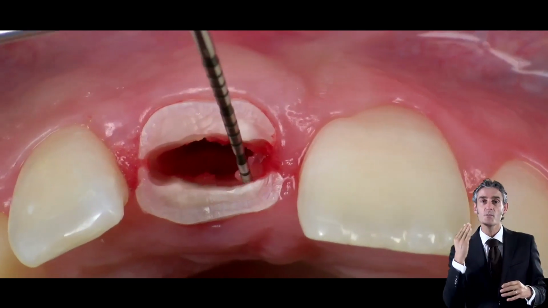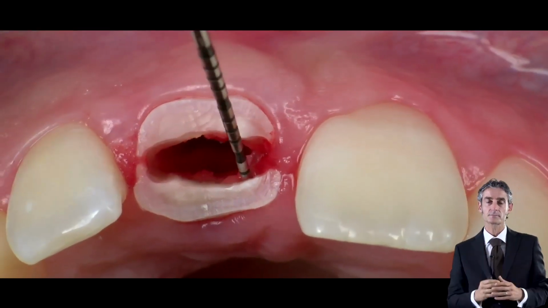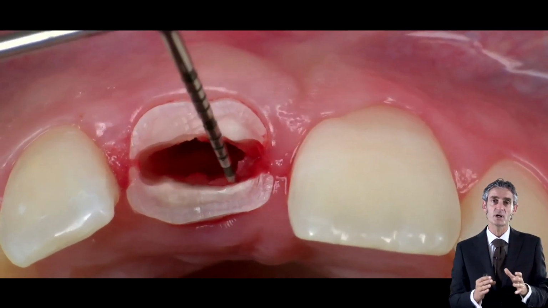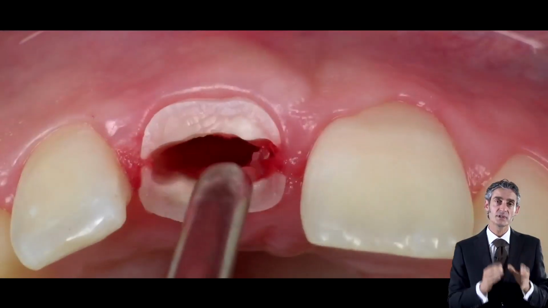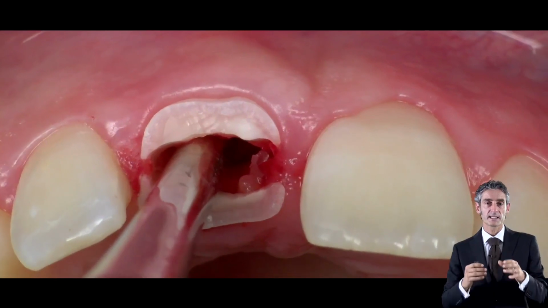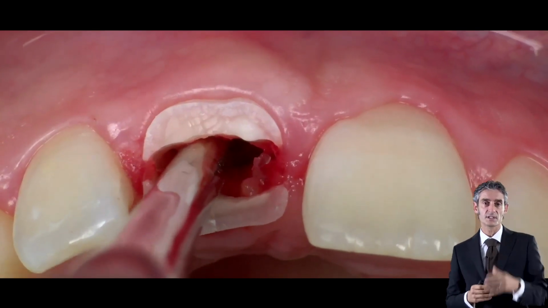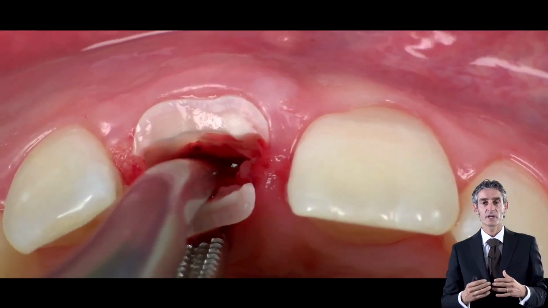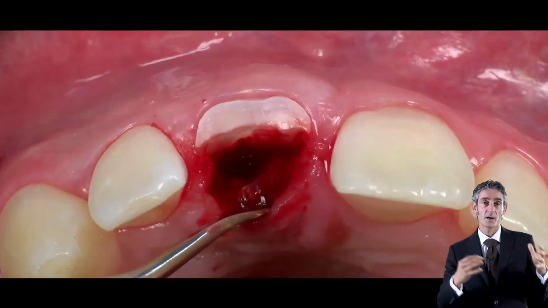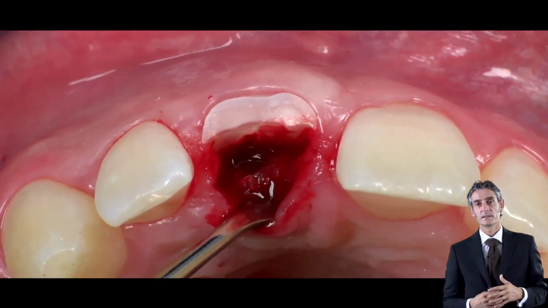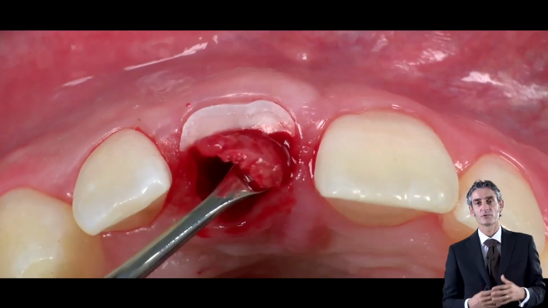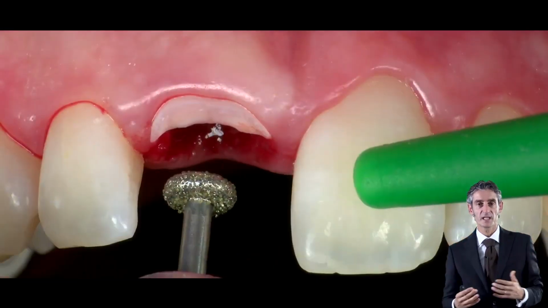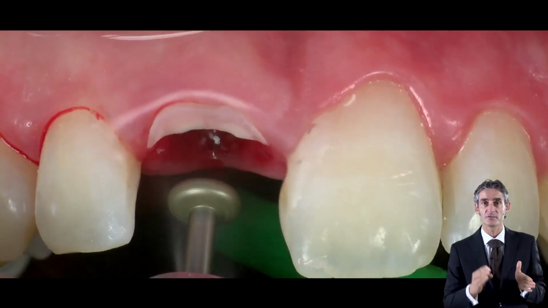Remember that we have to remove the apex. In the socket shield technique, we have to remove the apex, especially if we are in a root-treated tooth. In any case, as you can see here, you saw the invagination of the tissue inside the root. Right now, after we remove the upper part of the root, we also remove the apex. After we remove everything, we start to decrease the height of the shield in the front.